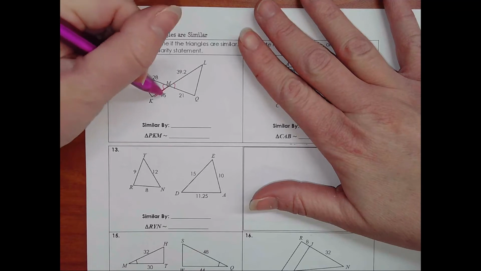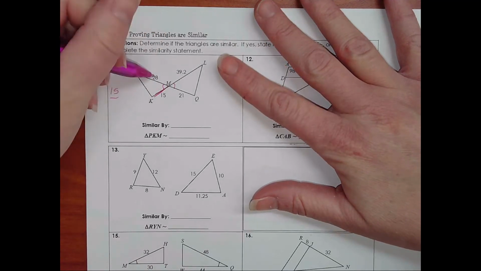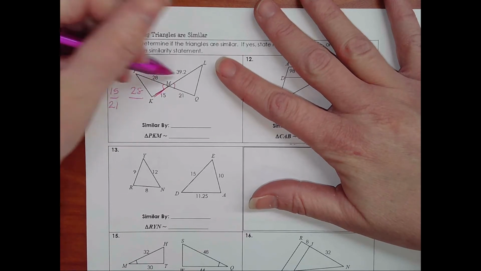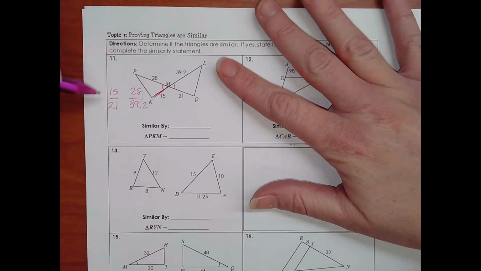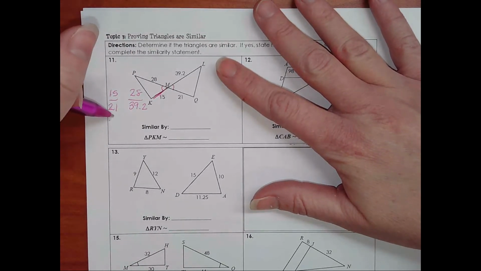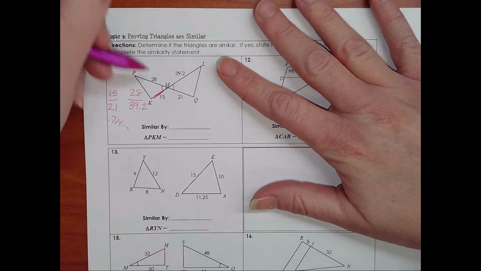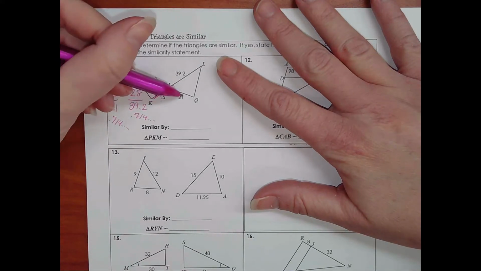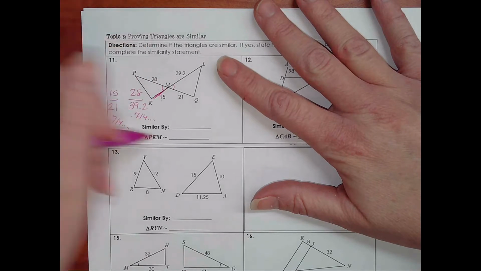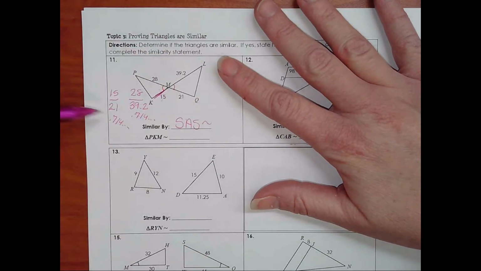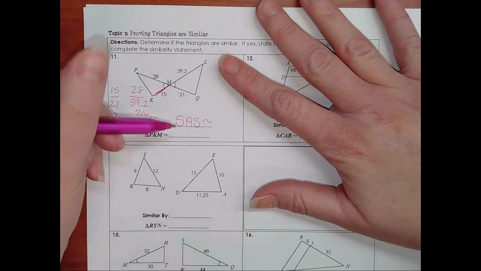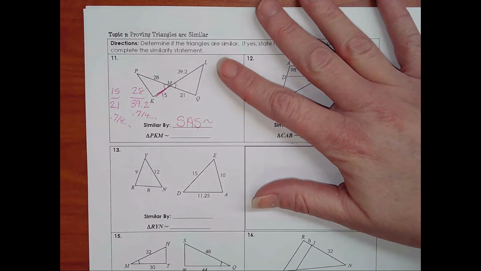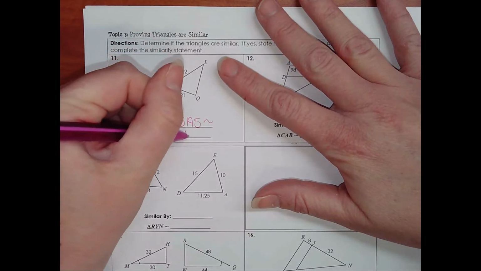So this side 15 is the smallest of these two. That's going to correspond to the 21. And then 28 corresponds to 39.2. Divide these out. 15 divided by 21 is 0.714. It's a junky number. 28 divided by 39.2 is the same junky number. So because these reduce down and they do have the angle in between, these two triangles are similar by side, angle, side. This is my work. This is my reason why. Notice I didn't just jump right straight to it. And then you can match up your sides. Triangle PKM is going to be similar to triangle LQM.